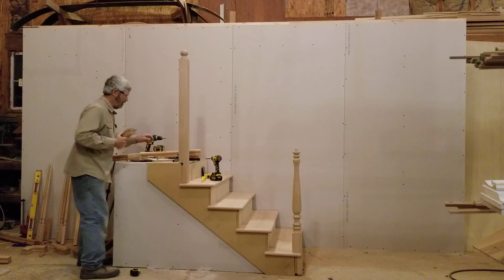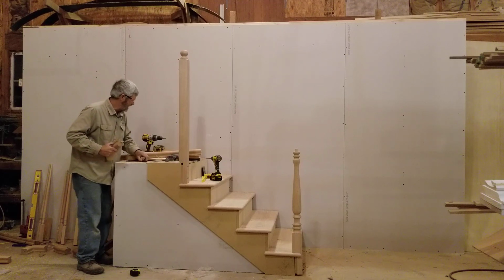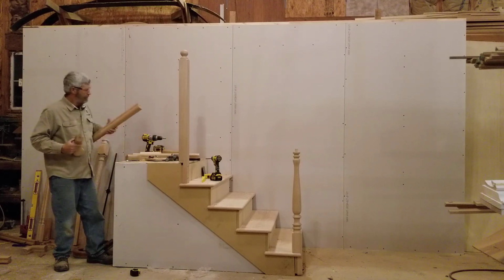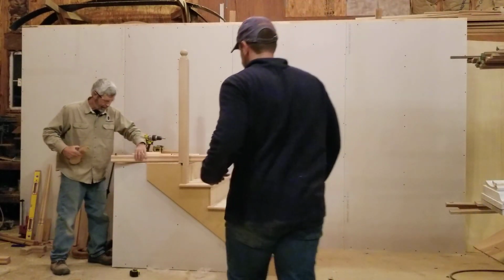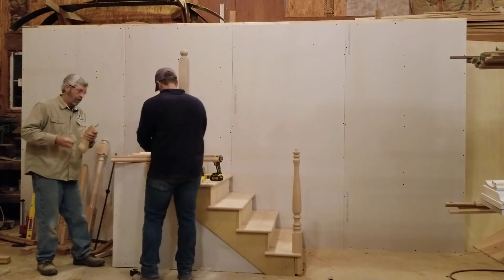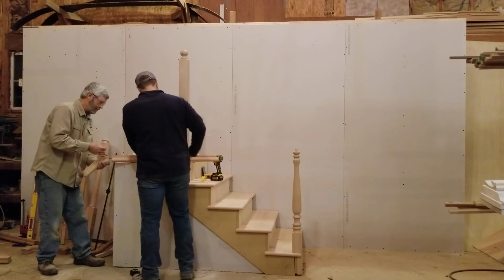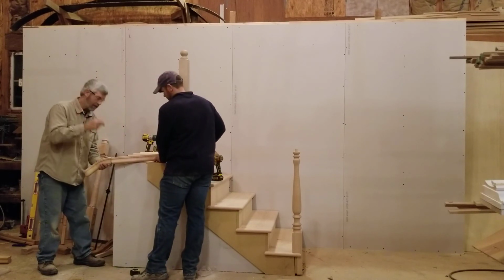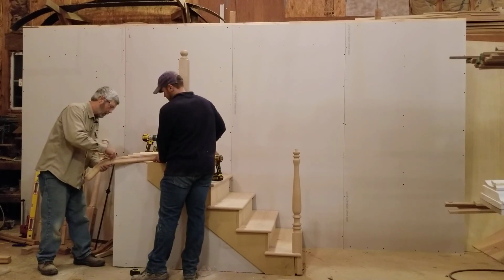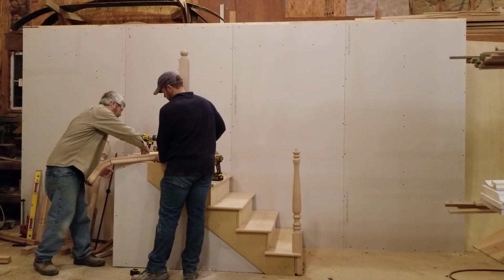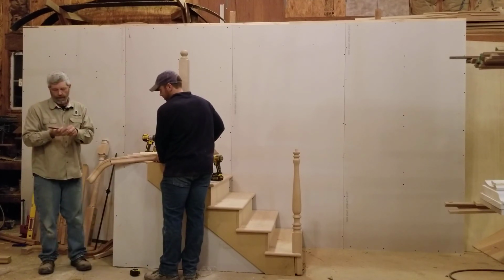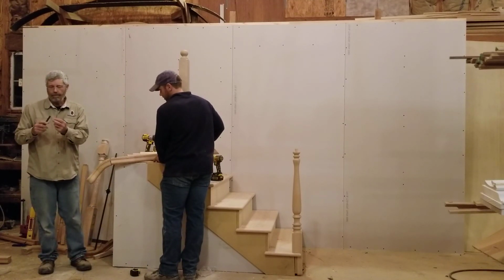So what I'm going to do, Nathan, why don't you step back in for just a second. Help me hold that. So we're going to raise that end up some. I'm going to slip this little washer in. And this is great if you've got one of these wrenches. It has a little magnet on the end.